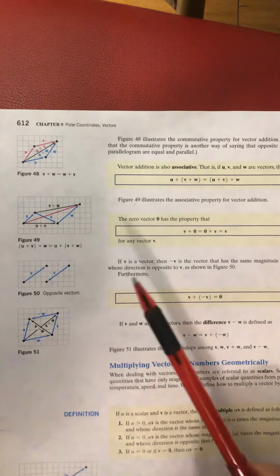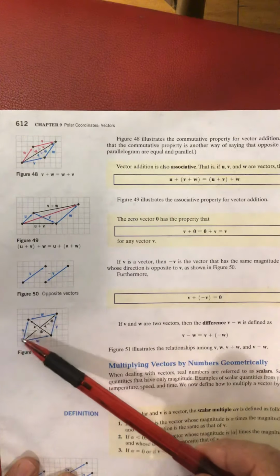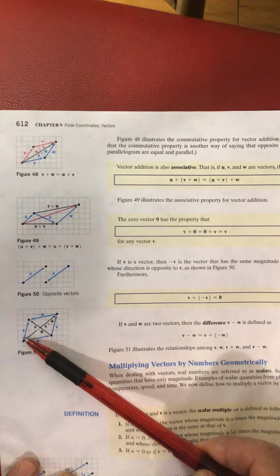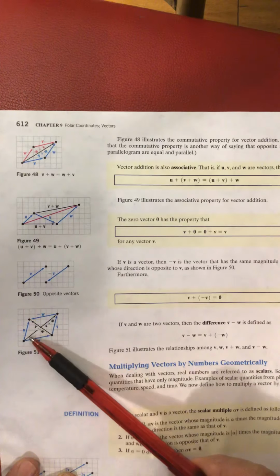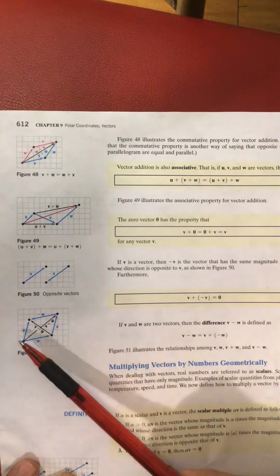Now, if you want to add or subtract vectors, the easiest way geometrically to do it is to have a common initial point. And here's vector v, and there's vector w, and form the parallelogram.